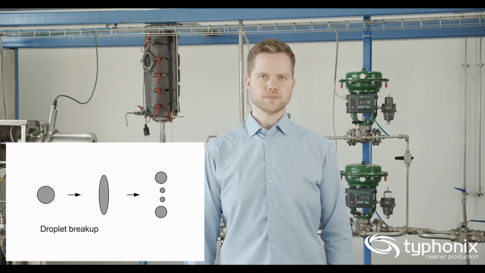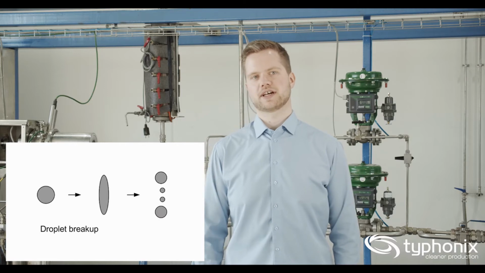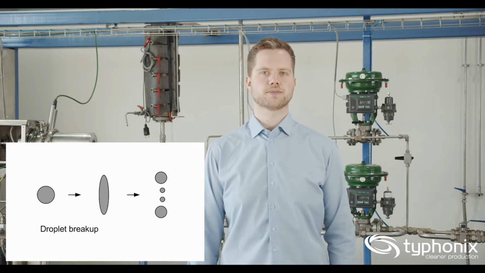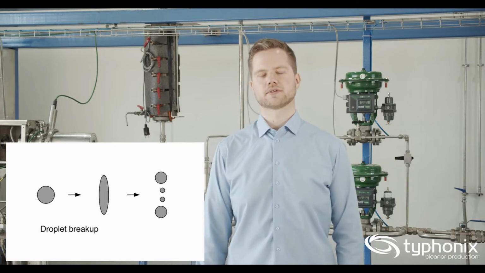So in the previous presentation, Niels talked a lot about droplet breakup, and here you see a figure showing the droplet breakup process. You have a single droplet that is elongated by the turbulence, and at some point it scatters into several smaller droplets.